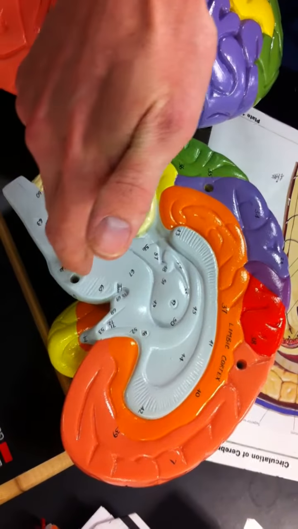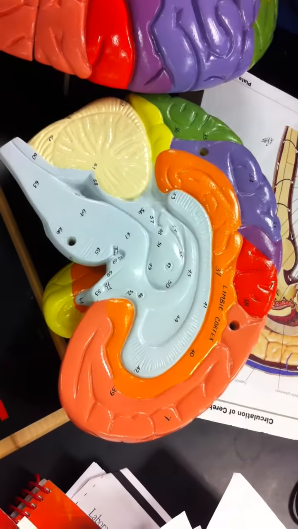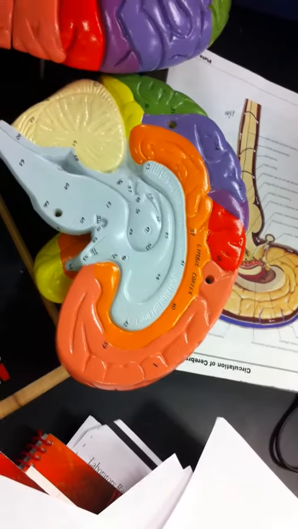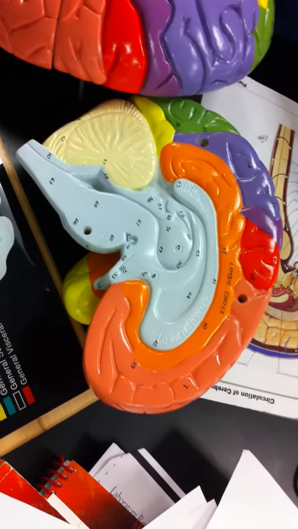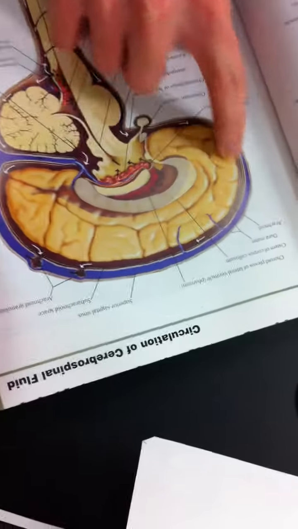Which sits between the pons and the cerebellum. Okay. And then you're just going to get into the spinal cord. Spinal cord. So this is where all that fluid is. Basically, your whole spinal cord and your brain just sit in this watery state so it doesn't get pushed around. And this is that gap right here. This would be all filled with cerebrospinal fluid.